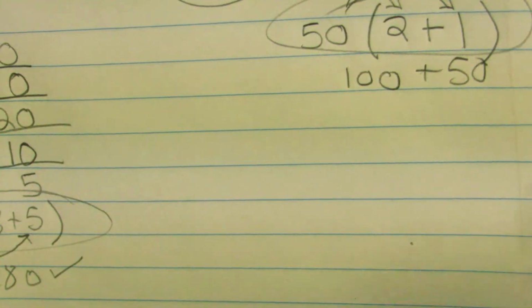Alright, so I'm going to flip the page. I would like a new sheet. Sorry guys, bear with me. Alright, number 10.